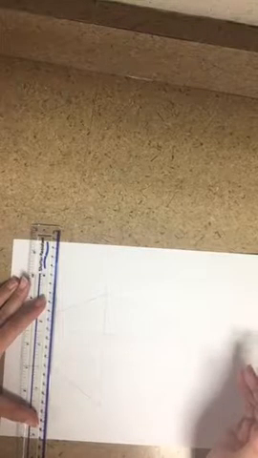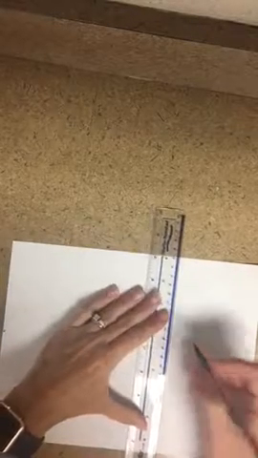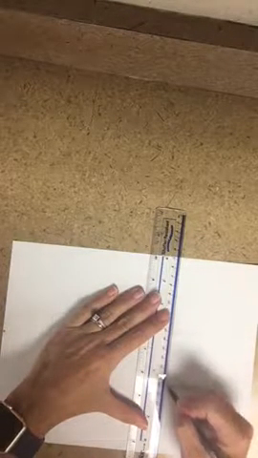So now all I need to do for this one is just make vertical lines on either side, straight up and down. Just like that. And what I can do is kind of erase as I go. And of course, I can erase the horizon line now behind this cube.